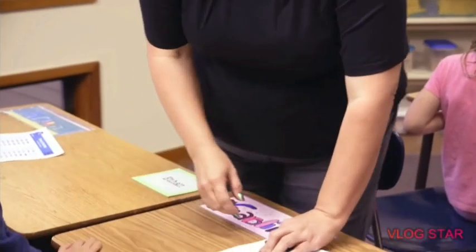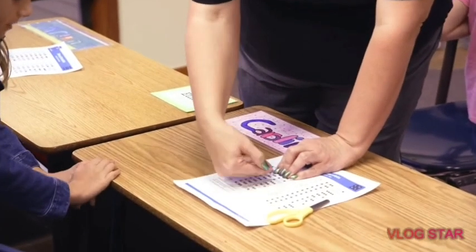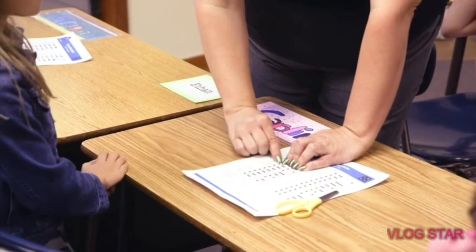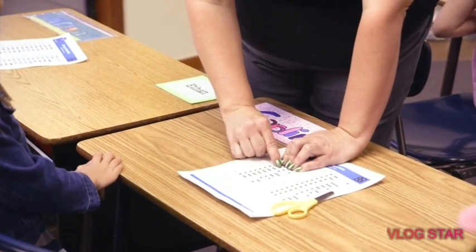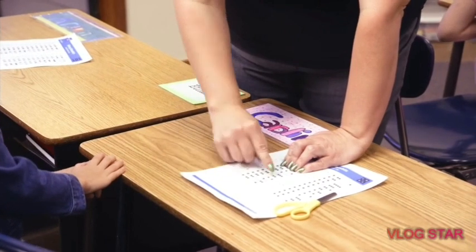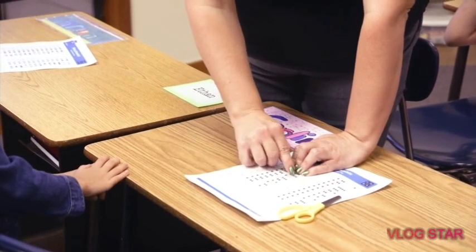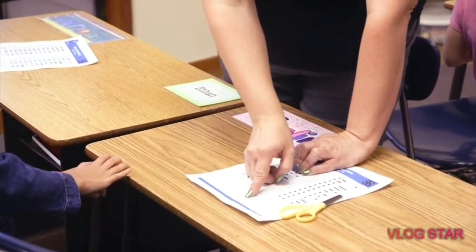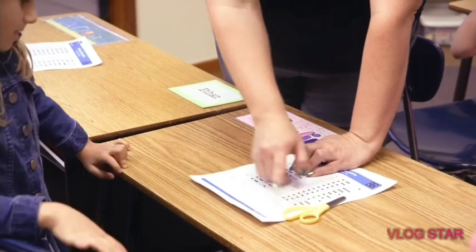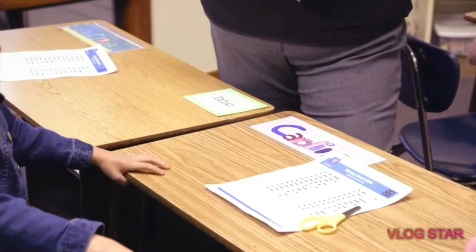And then you're going to color your bracelet to look like this. So you'll color, don't color, color, color, color, don't color, color, color. And then you'll color, don't color, don't color, color. So color, don't color, don't color, color. And then you're going to store your initial on a bracelet.